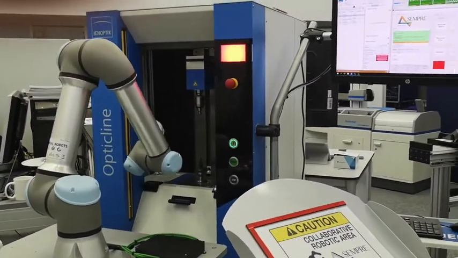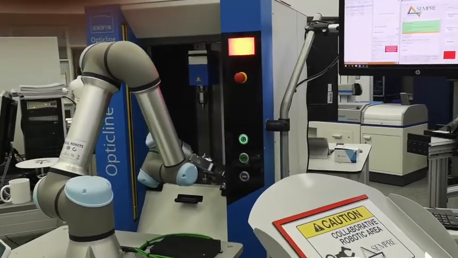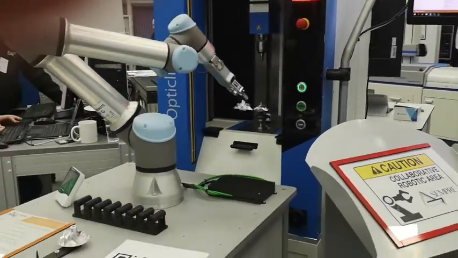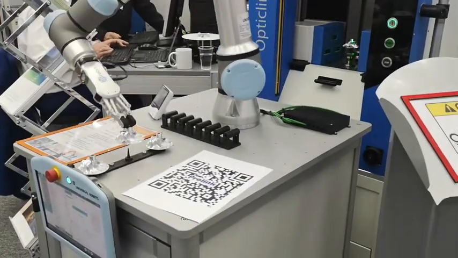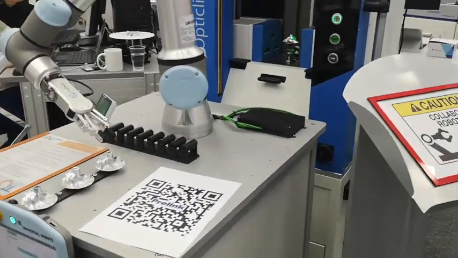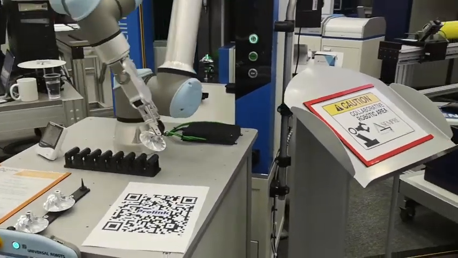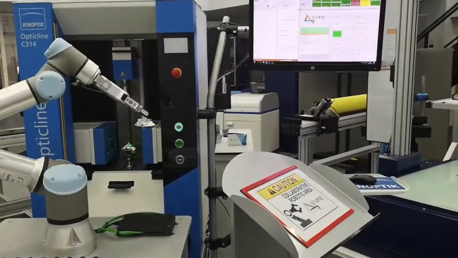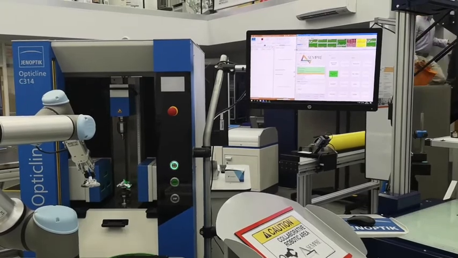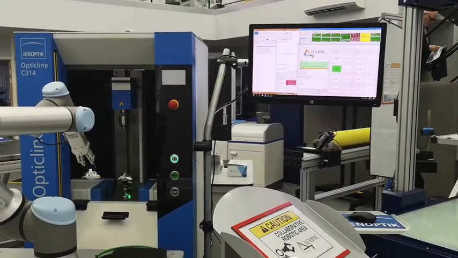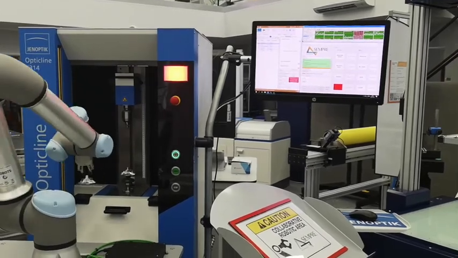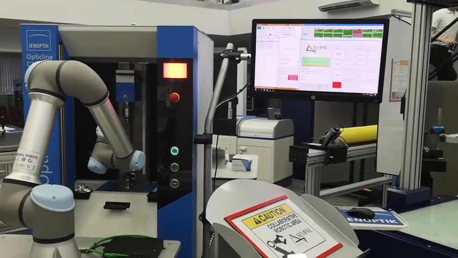Once you've got palletized parts, you can set it up to automatically take every part in a pallet, load it onto the Opticline, take the data out of the machine after it's done. And because of the fast run times, the robot's almost always moving. And once you've got all that data, you can then view it in SPC. So what we are aiming for is lights off production.